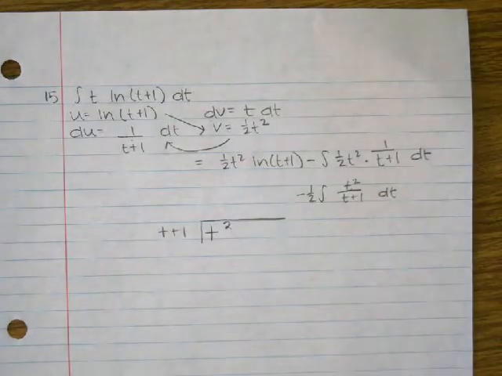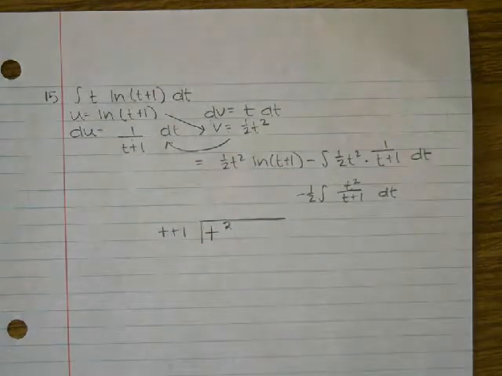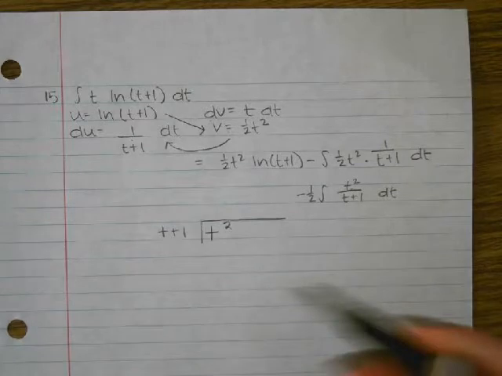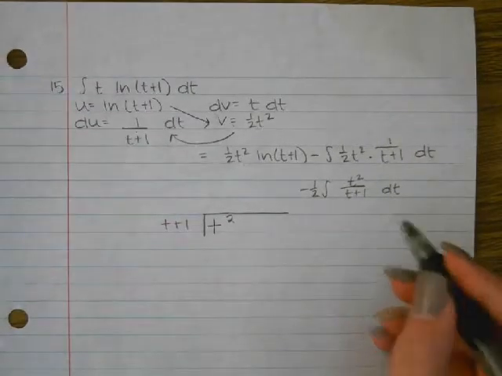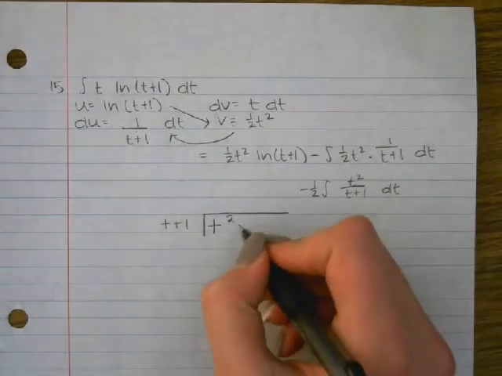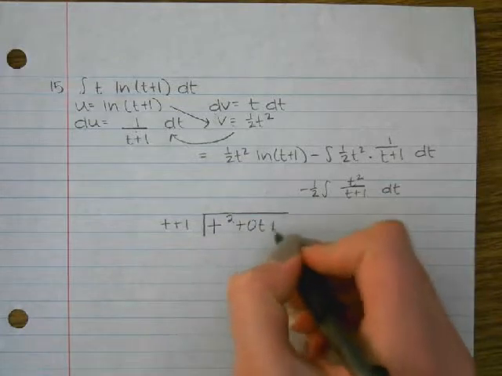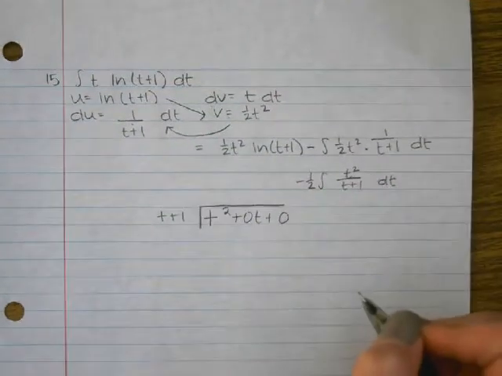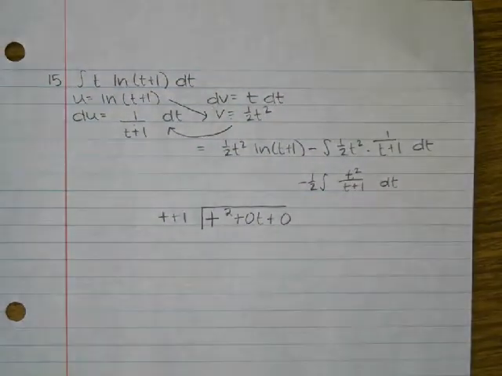Go ahead and work with the people around you, see if you can figure out how to divide that. Okay, here's my hint. The thing that you need to continue to do with this is you have to have plus 0t plus 0, so you actually have every single position with a number in it. Yeah, we're doing long division with polynomials.